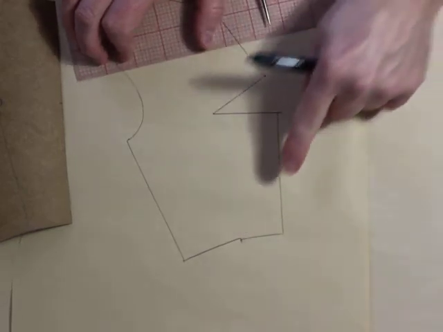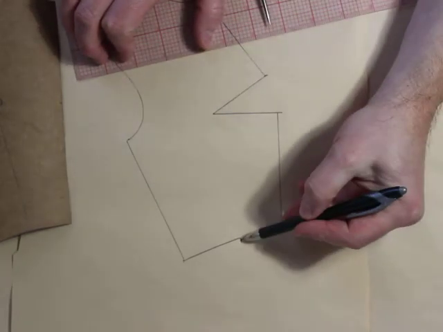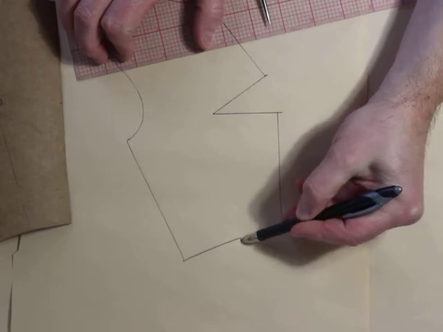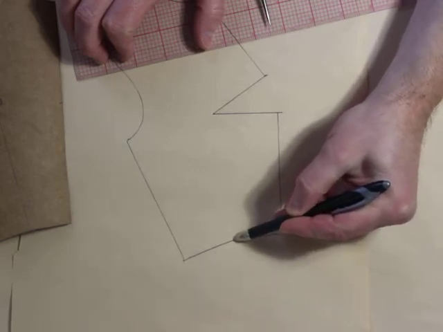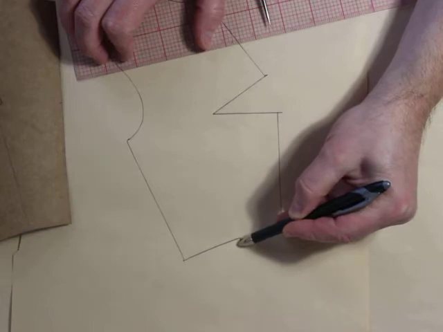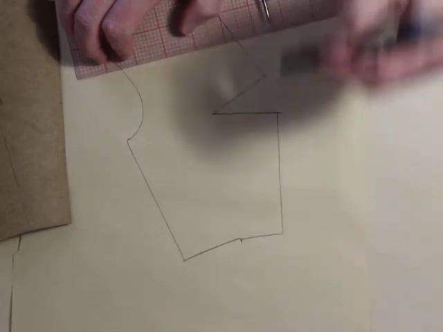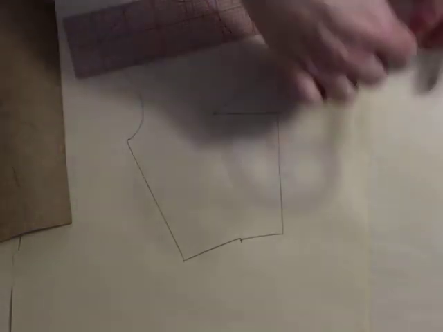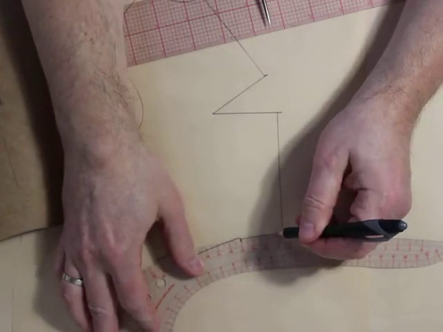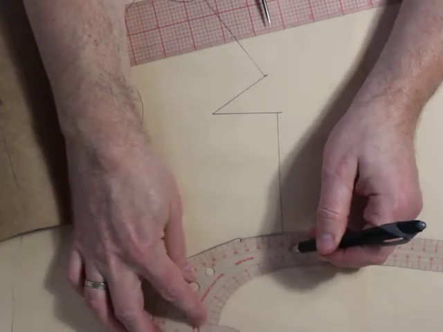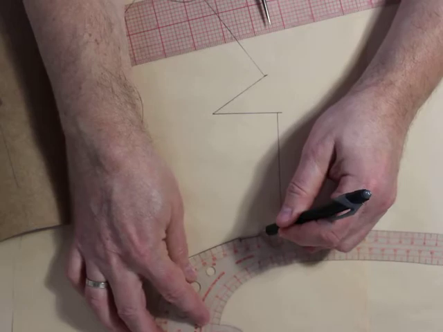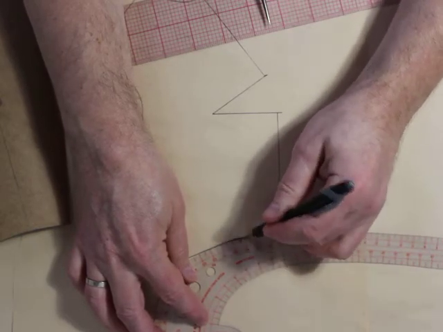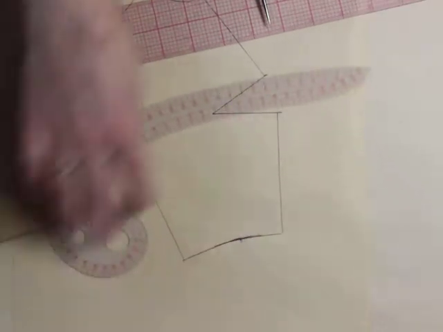And as you can see, this does not match. So what you would technically want to do is bring up the lower one half the distance and drop the higher one half the distance down. Using a French curve or your hip curve, you're going to want to true that up, making sure that it's a nice smooth line. And there you have it.